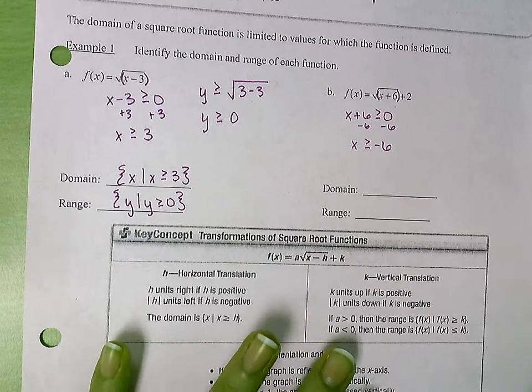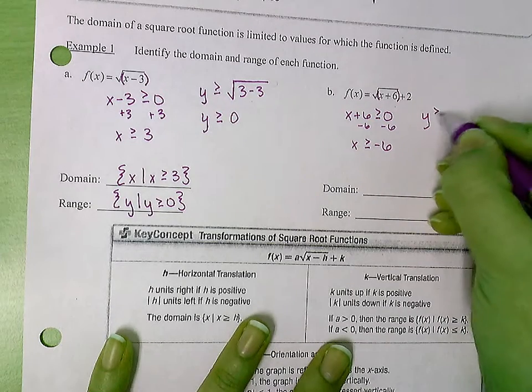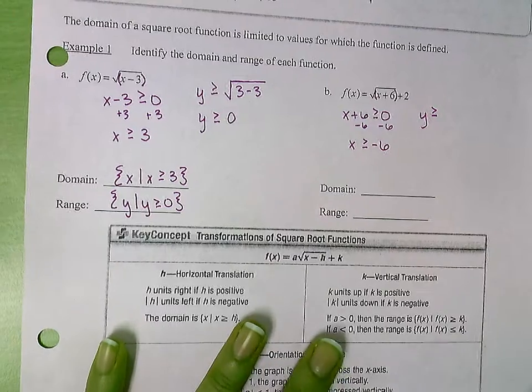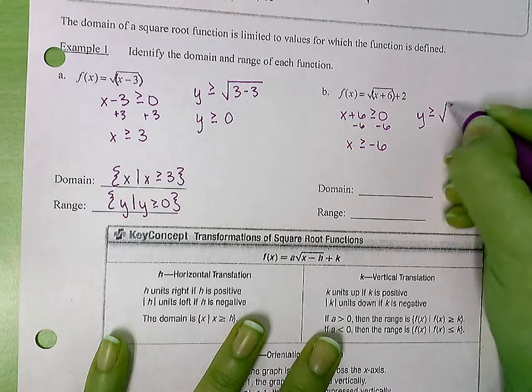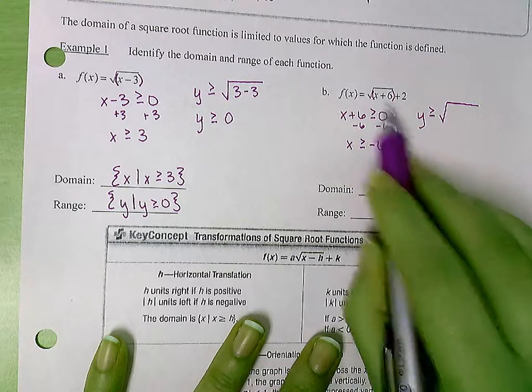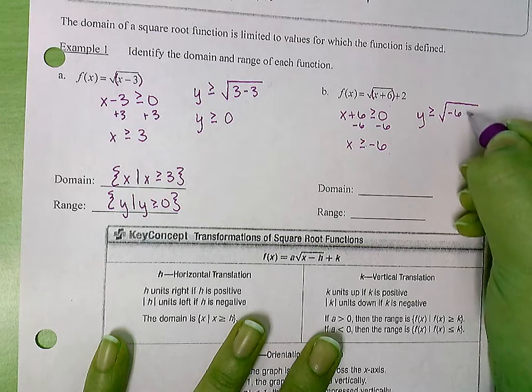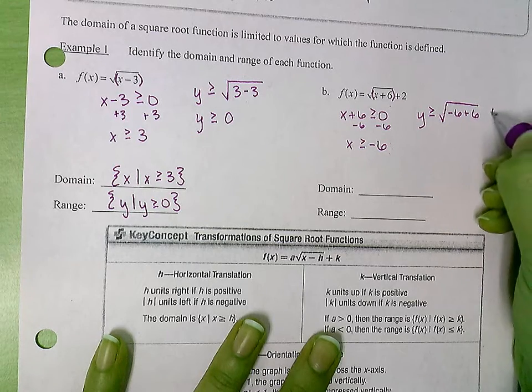For the range, we have y. Again, our greater than or equal to symbol. I'm going to plug in what I found for the domain for x. Okay, so we have negative 6 plus 6 plus 2.